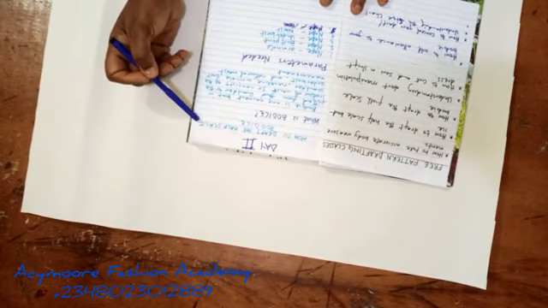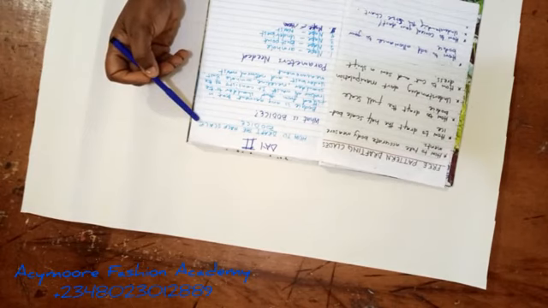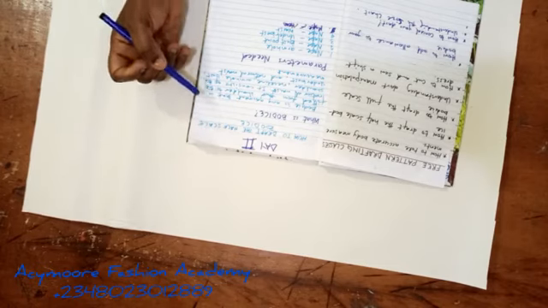So what is the bodice? The bodice is any garment that is fitted from the shoulder to the natural waist. It consists of the shoulder, the neckline, the armhole, the bust, the underbust, and natural waist measurement.